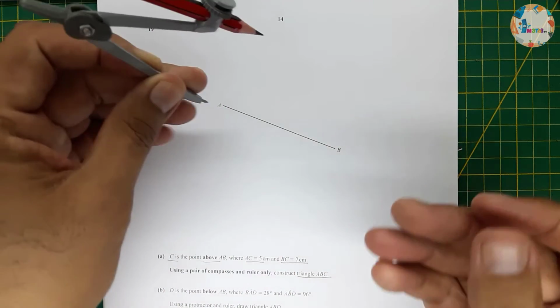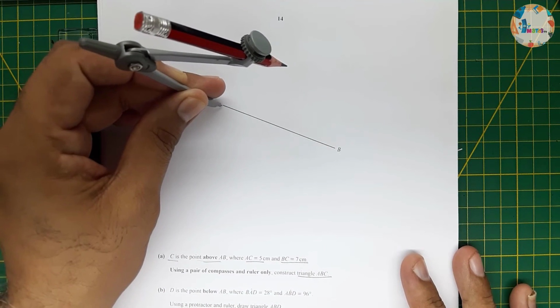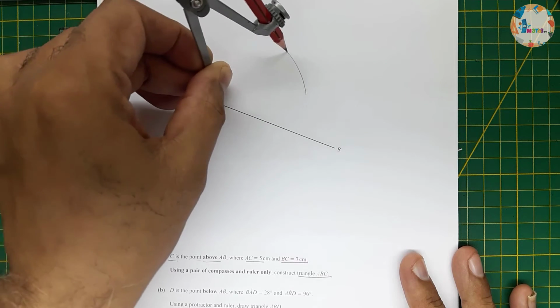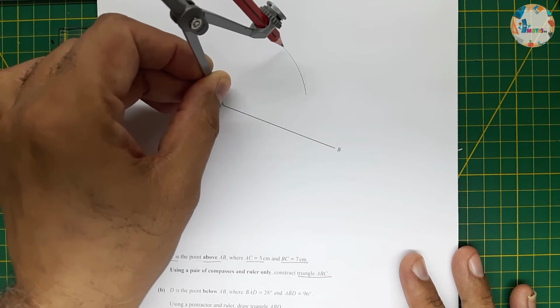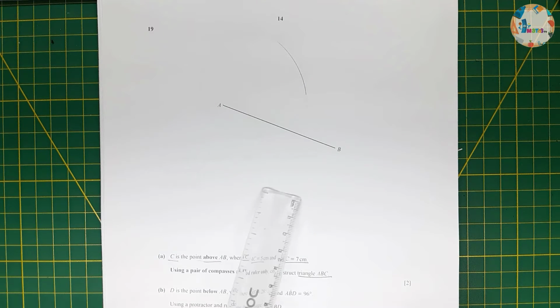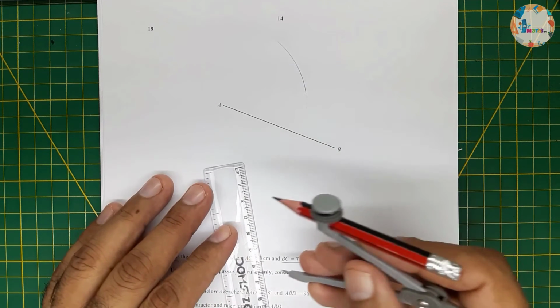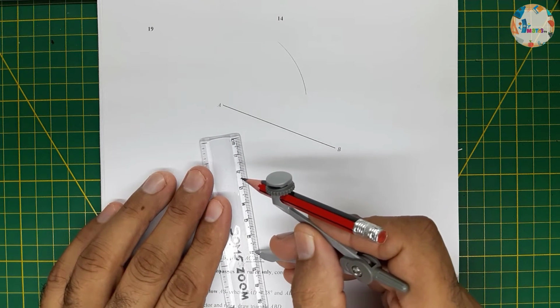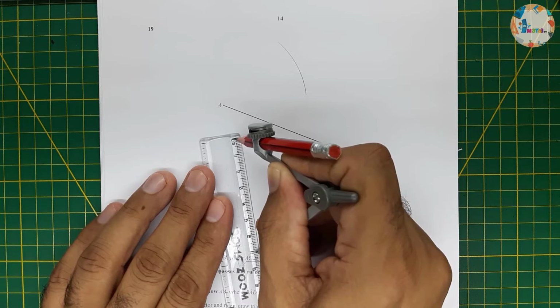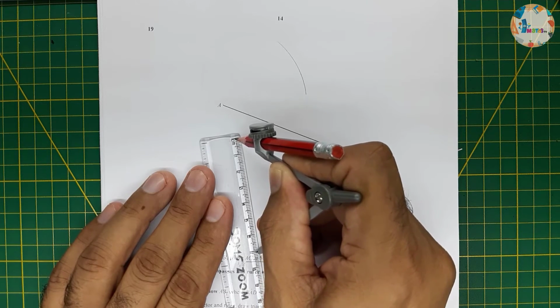So we will make an arc from A, and this will be the arc over here. We have made the arc, and now we will be measuring BC, 7 centimeter. Basically BC is 7, so 7 centimeter will be up to this one.